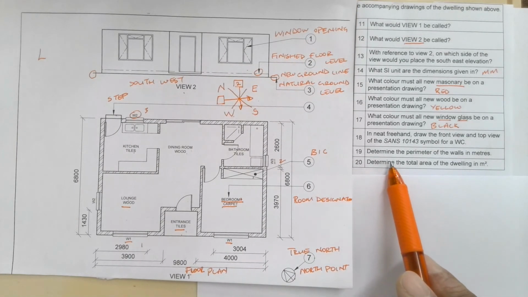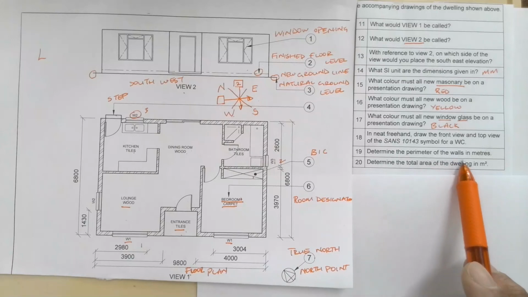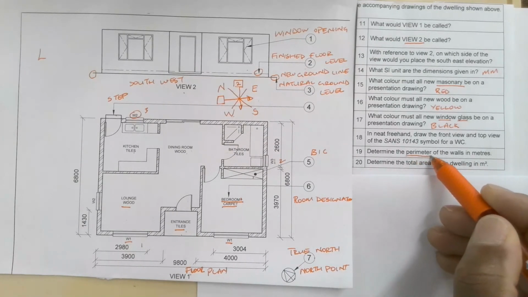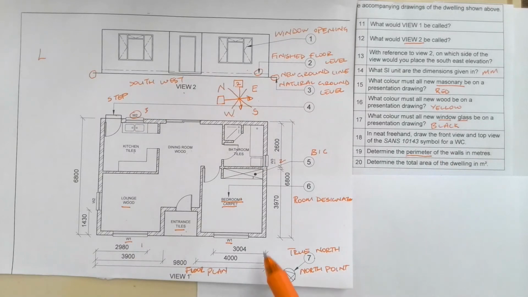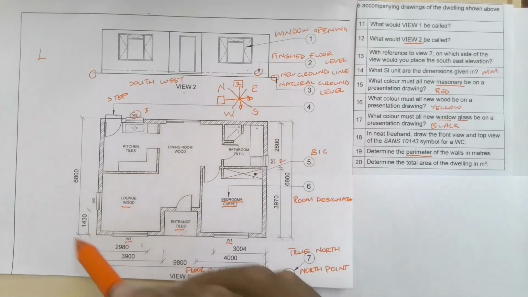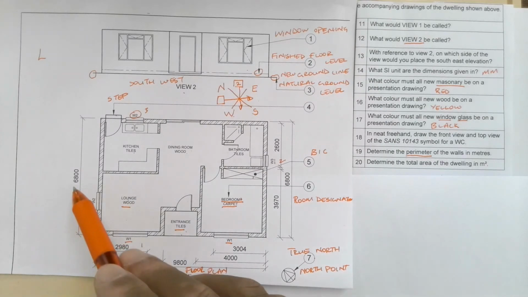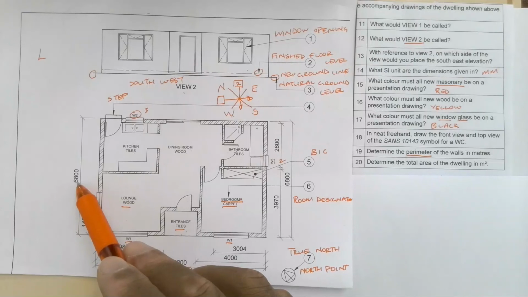19. Determine the perimeter of the walls in meters. What is a perimeter? A perimeter is a distance around an object. So from this corner, I must go around and then come back to this corner in order for me to get the perimeter. In this case, we are given 9,800. We are given 6,800.